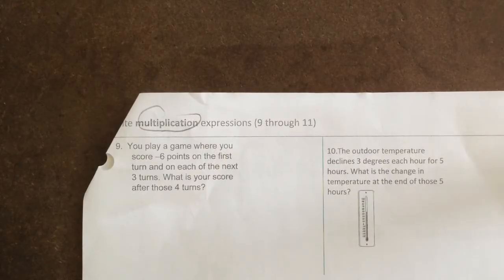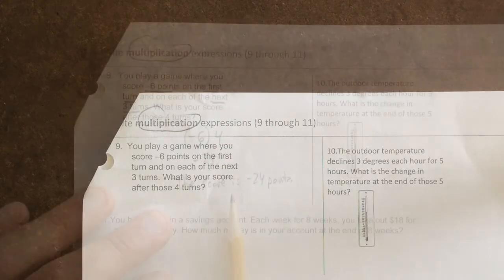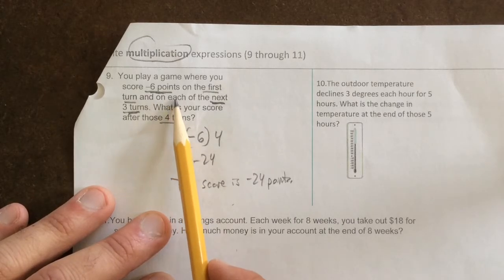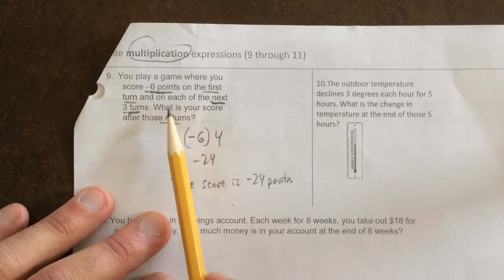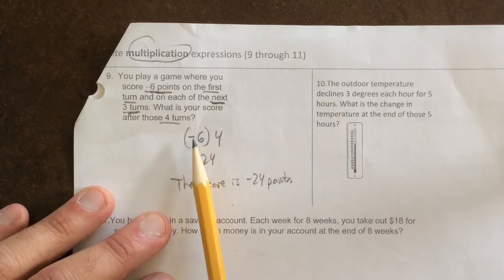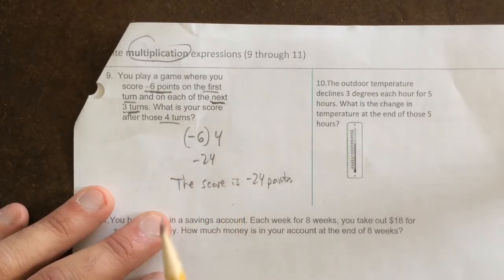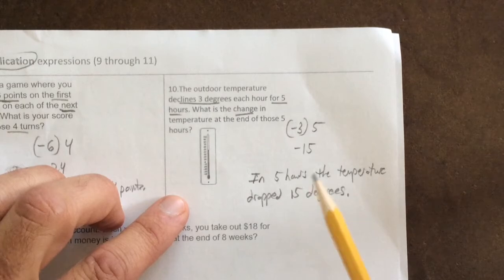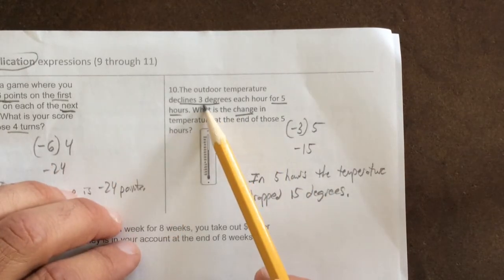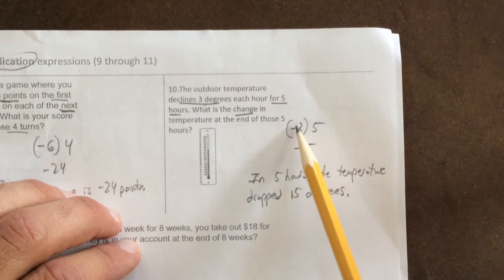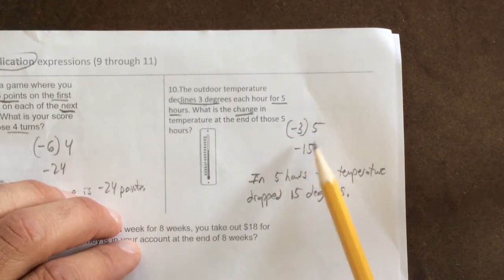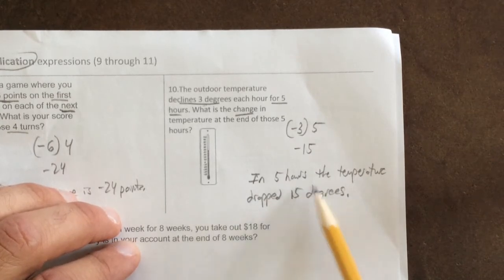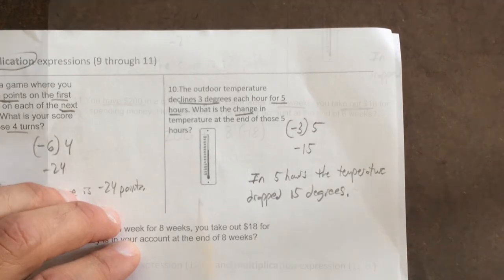From 9 through 11, we're going to set up some multiplication. So in number 9, loss of 6 points in the first turn and also in each of the next 3 turns. That's a total of 4 turns. They lost 6 points each time. So just multiply -6 times 4. Gives you a score of -24 points. So number 10, the temperature declined 3 degrees each hour for 5 hours. That's a -3 degrees every hour for 5 hours. So you multiply that, get -15. So you can state your final answer as in 5 hours, the temperature dropped 15 degrees.